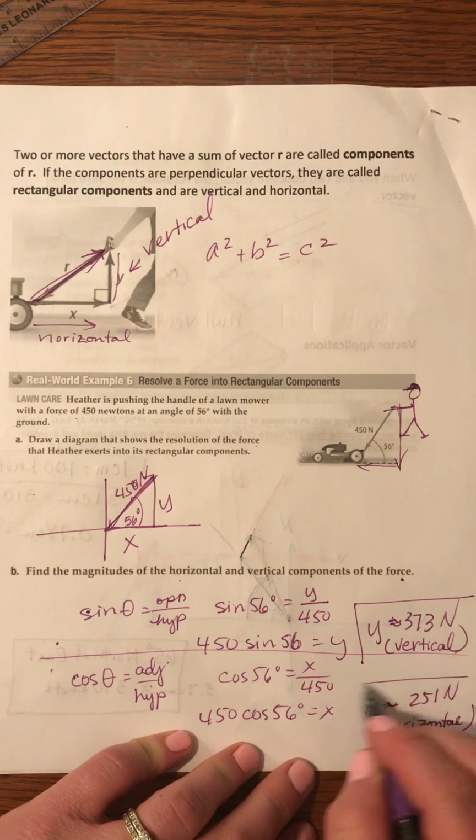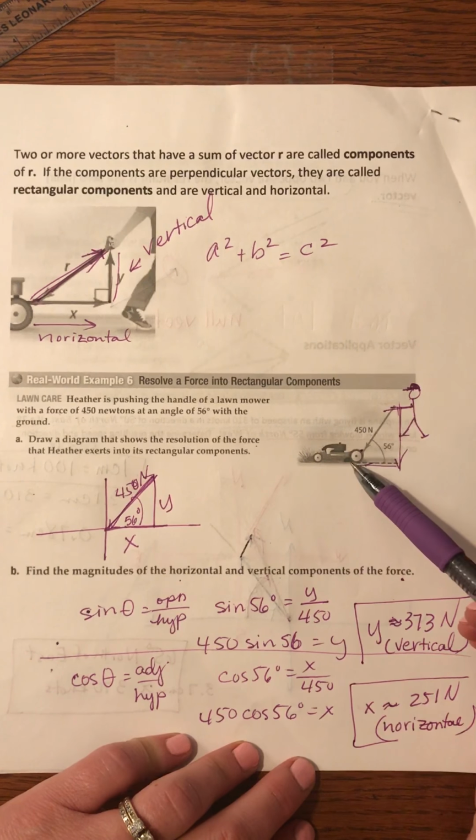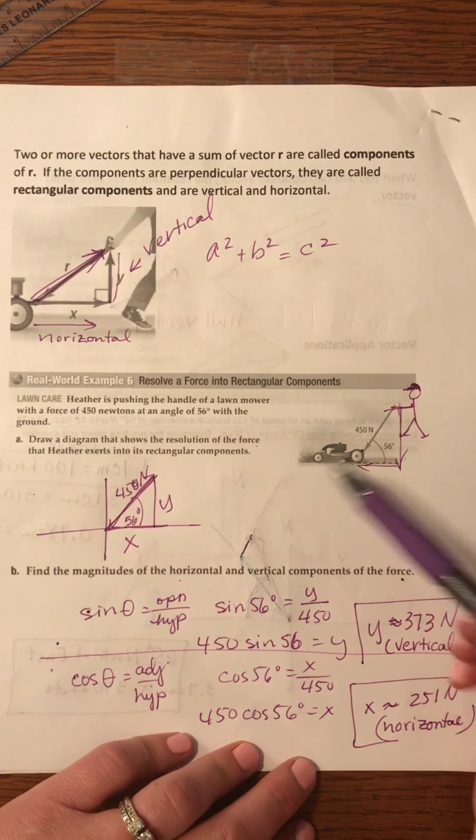So when you're pushing the lawnmower, you're not just pushing diagonally, you're pushing down and forward at the same time.